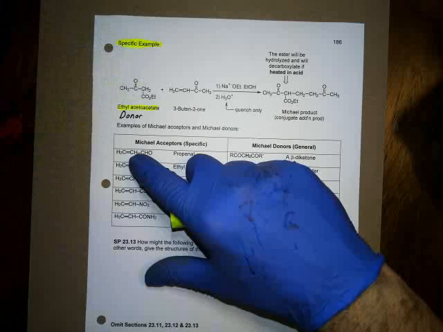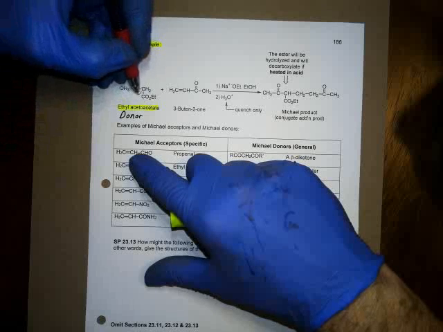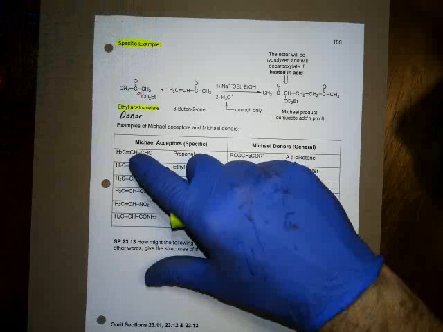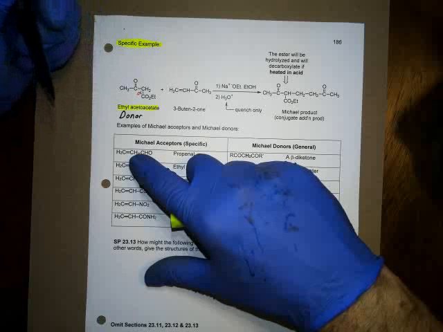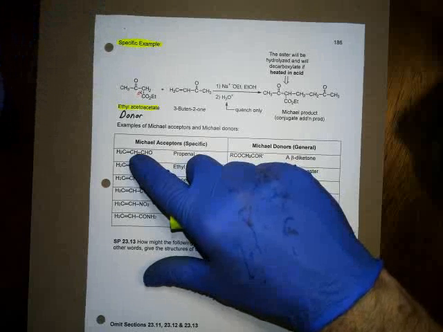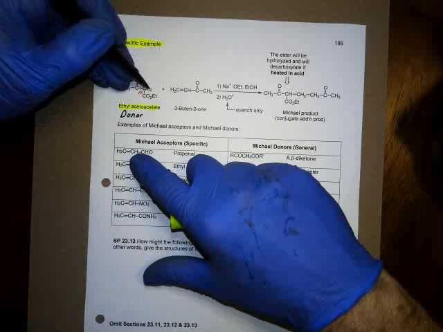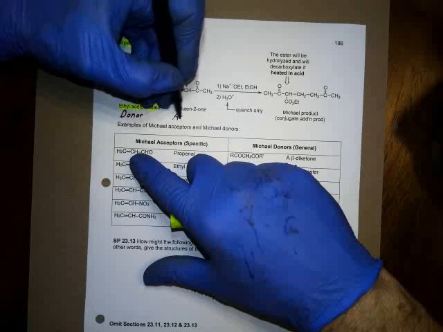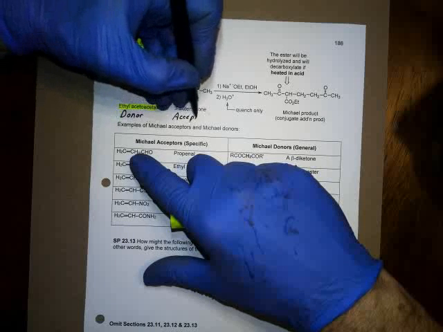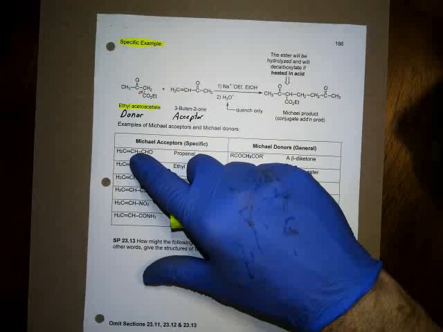There's two of them. And the pKa there, okay, it's about 12, so on and so forth. So that base can remove one of these protons. Now this is your acceptor, or in this case a Michael acceptor.